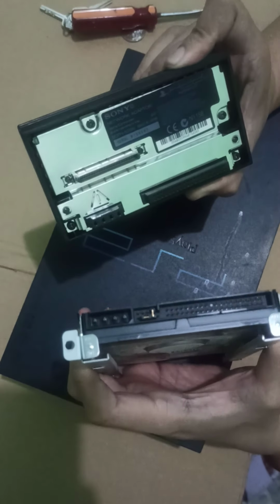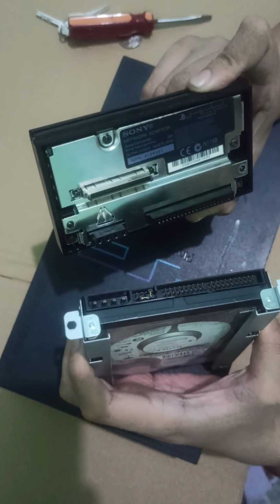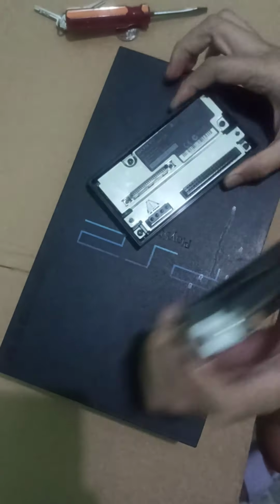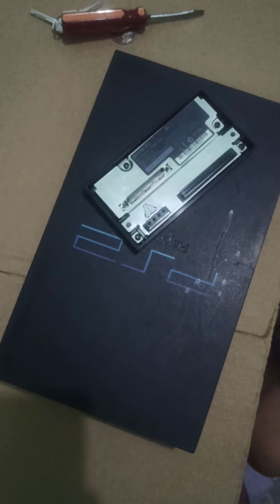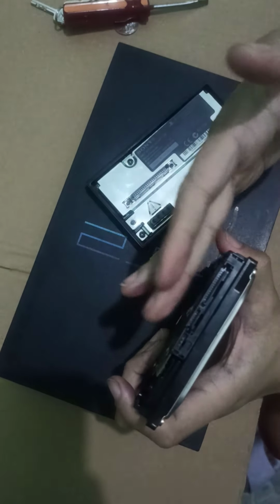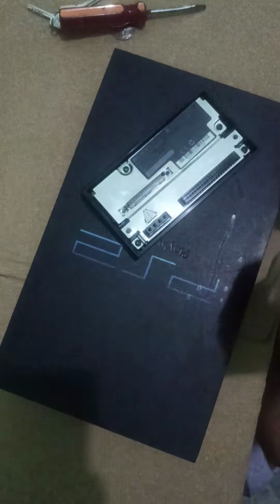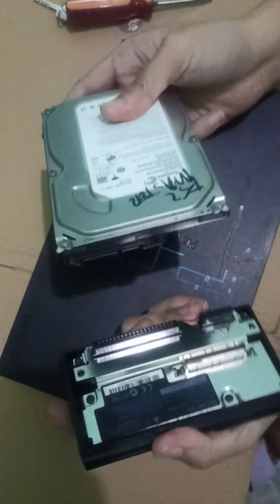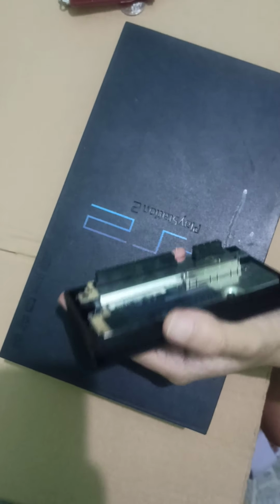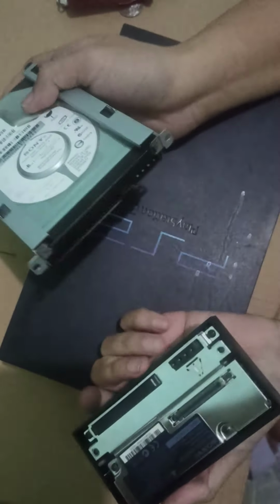In this video, this is an IDE type hard drive and an IDE type adapter. Usually we include the SATA type, which is the modern one, but the process should be similar. So let's reseat the hard drive.